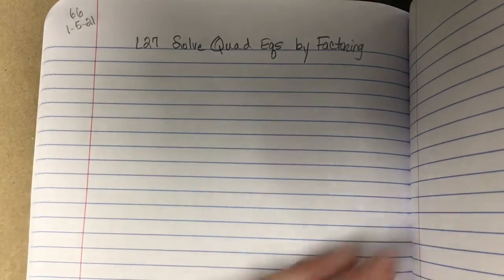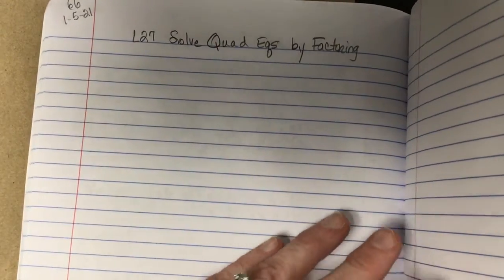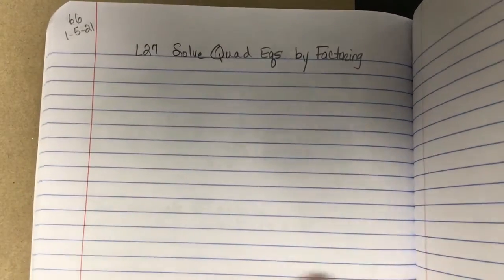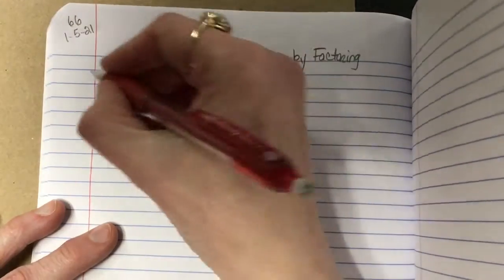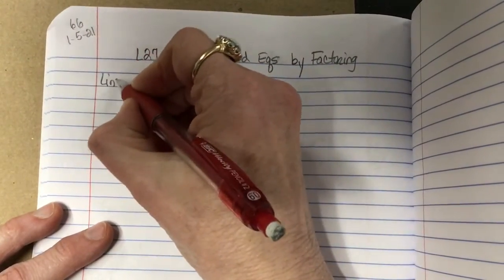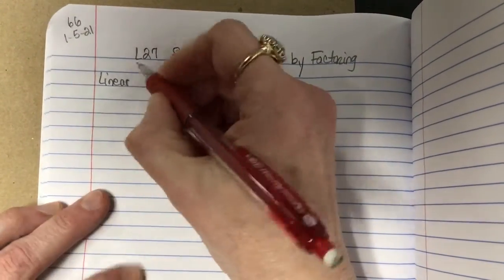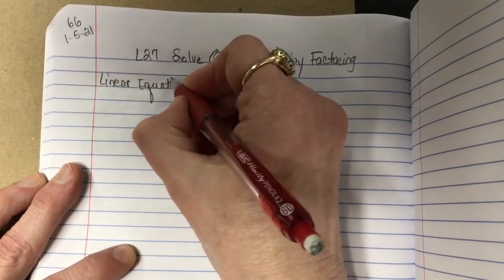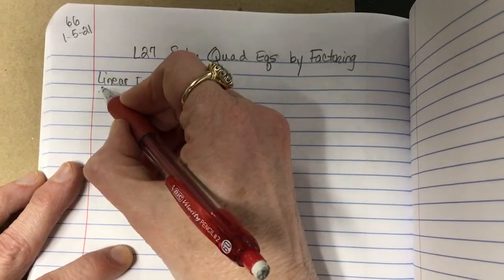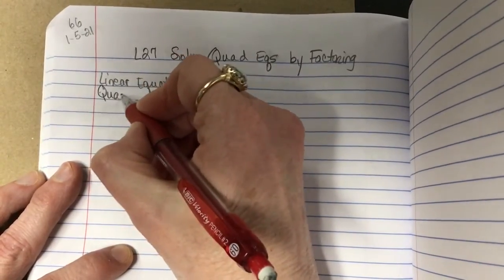So let's talk about equations. It's been quite a while since we've done equations. We've been doing expressions and we've done functions, graphing them. So let's talk about what a linear function is. Actually, a linear equation. And then we're going to talk about a quadratic equation.